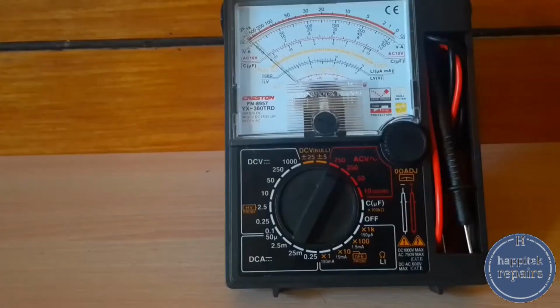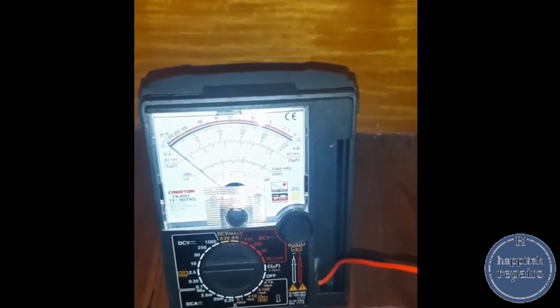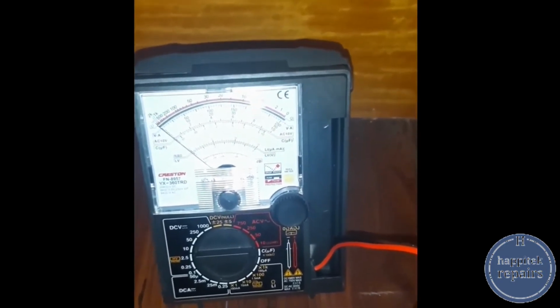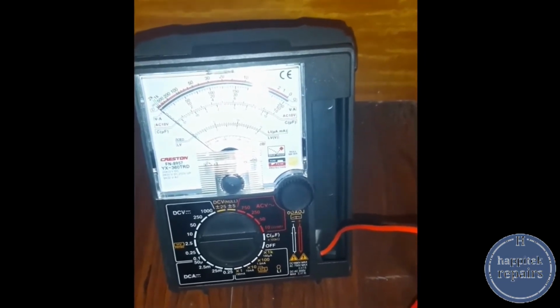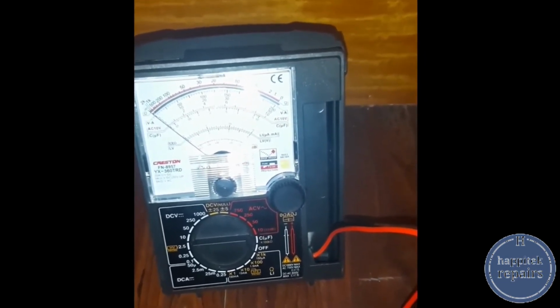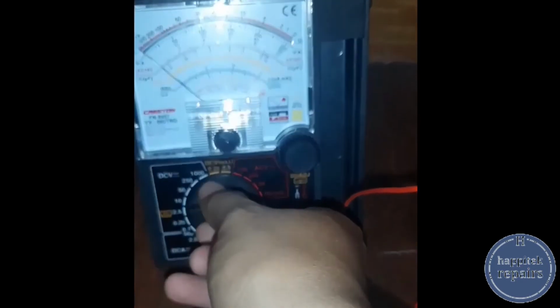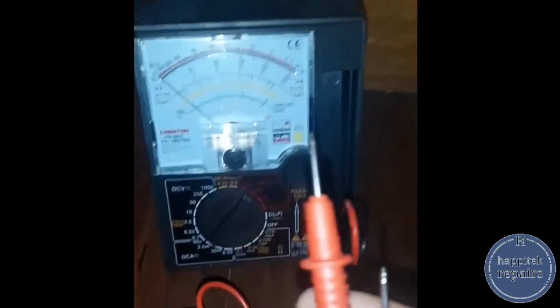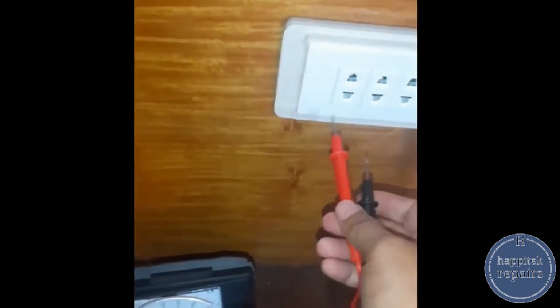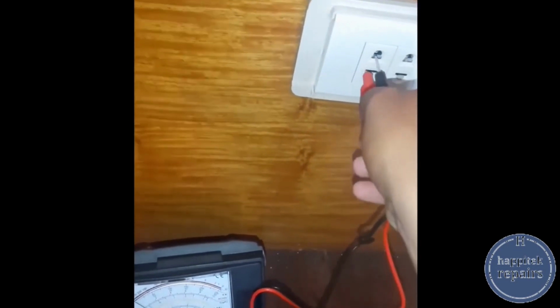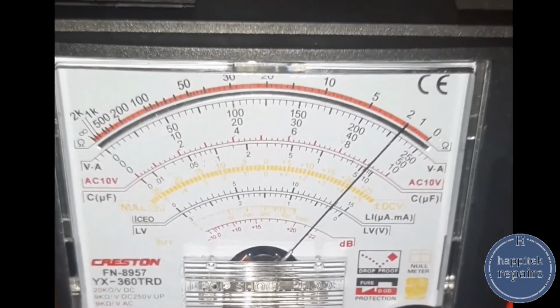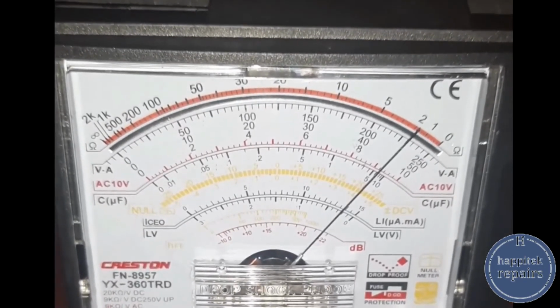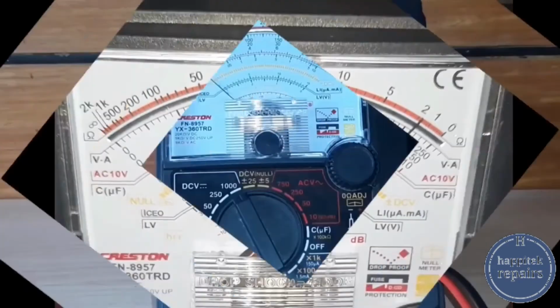In measuring AC voltage, the setting that we use must be greater than the voltage that we measure. For instance, let's try to measure an outlet. Here we are expecting a reading of 220 volts, but we must use the 250 or 750 volt setting. Using the 250 setting, connect the test probe to the socket outlet. As we can see, we have a reading of 230 volts.